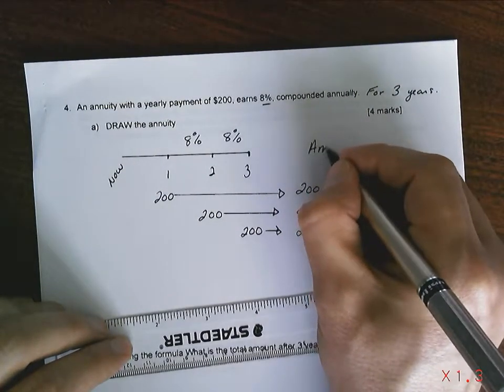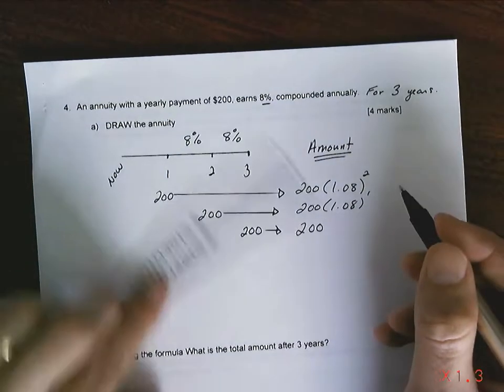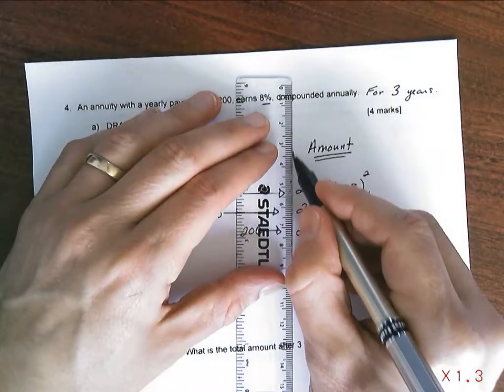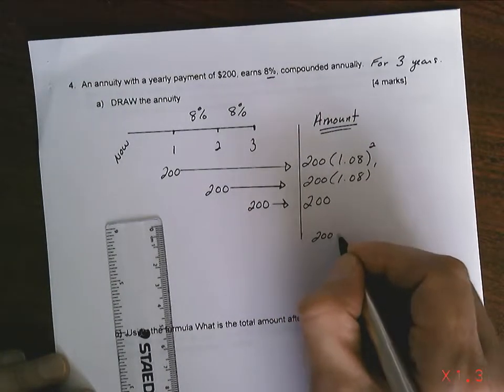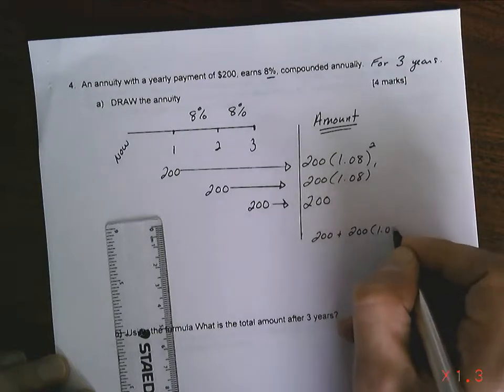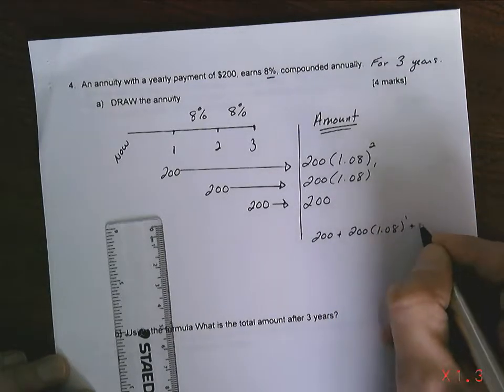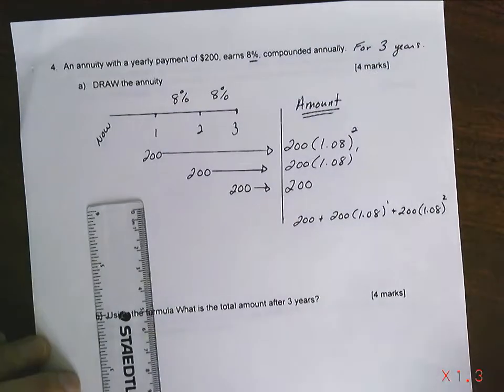So this is going to be the amount that's in the account. The amount that's in the account is going to be all of these values. So it's going to be 200 plus 200 times 1.08 to the 1, plus 200 times 1.08 to the 2.